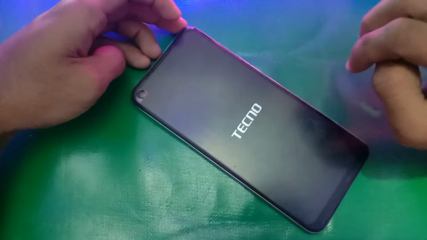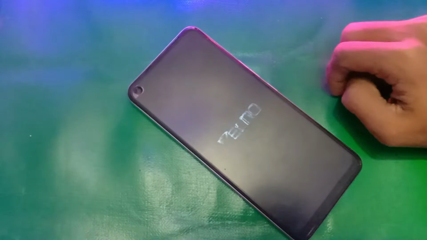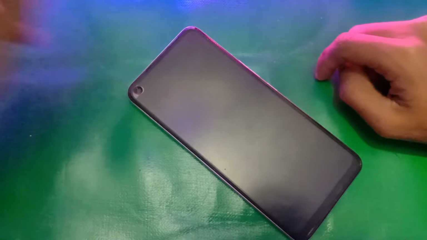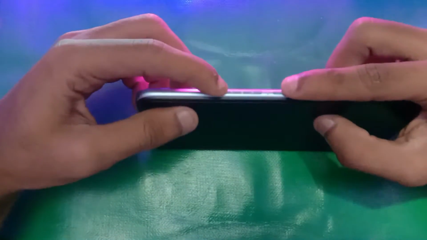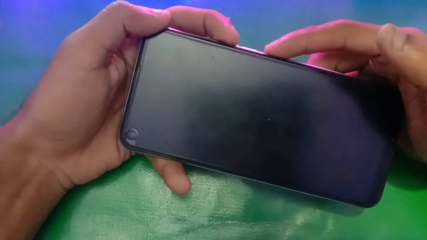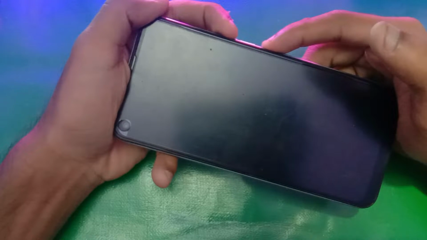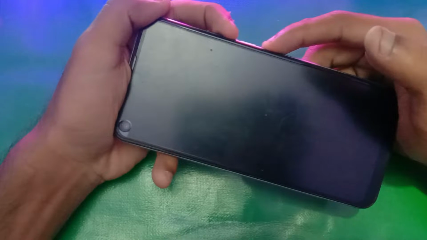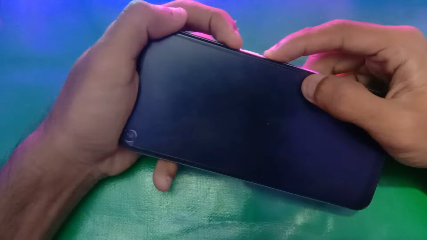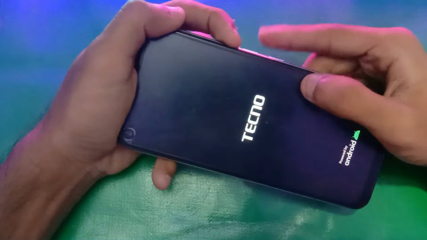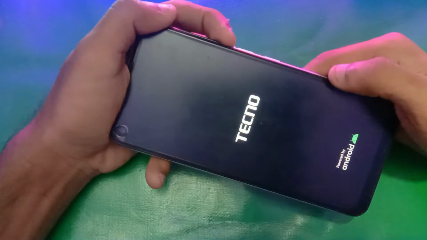So first of all you have to power off the device. Now you have to hold the volume up and power key together, and you have to release the power key when the screen appears. Okay, just like this.